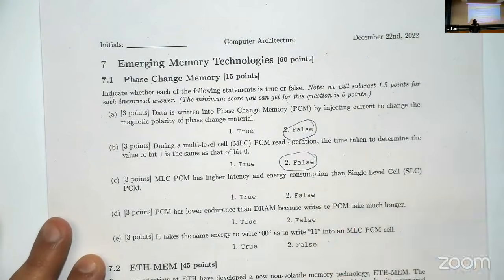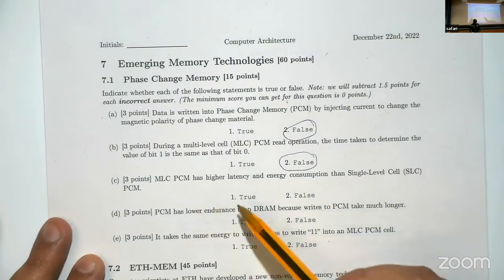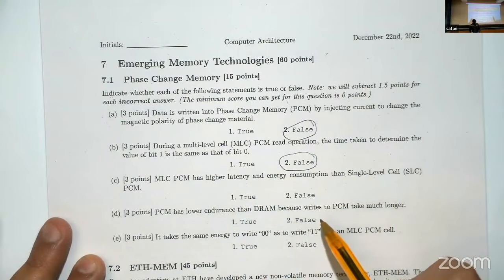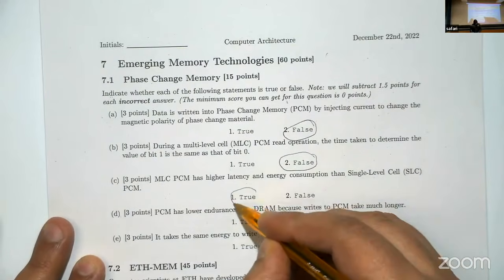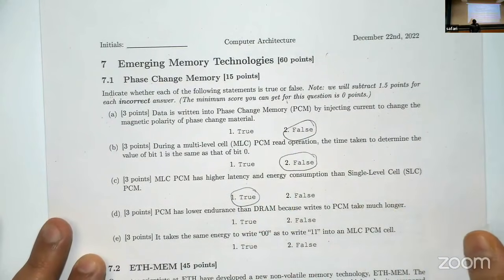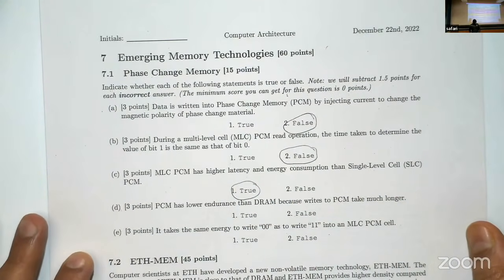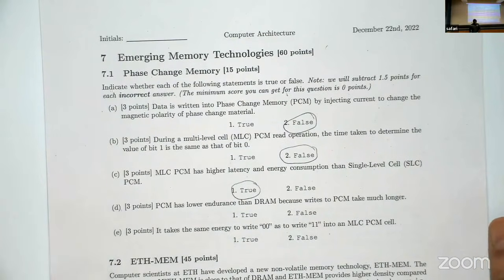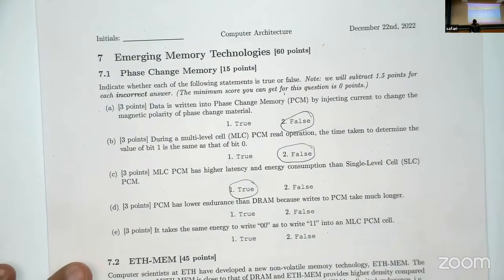And the third question is in the same spirit. MLC PCM has higher latency and energy consumption than single level cell PCM. Yes, the answer is true, because with MLC PCM you need to sense multiple resistance values, and that results in a higher latency and energy consumption.